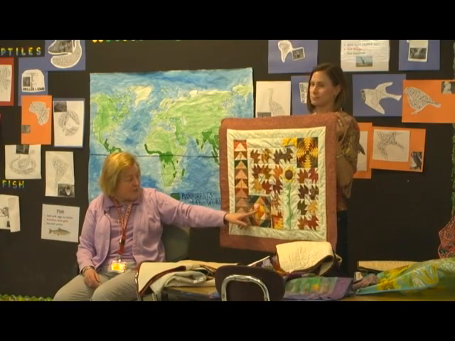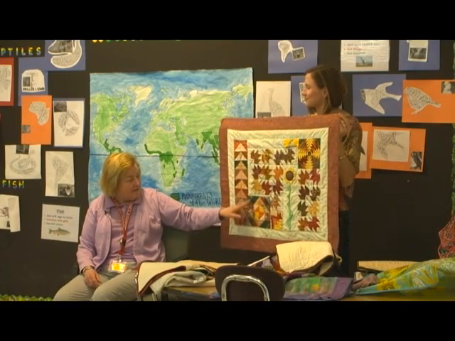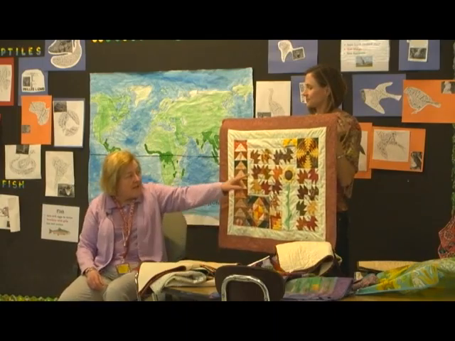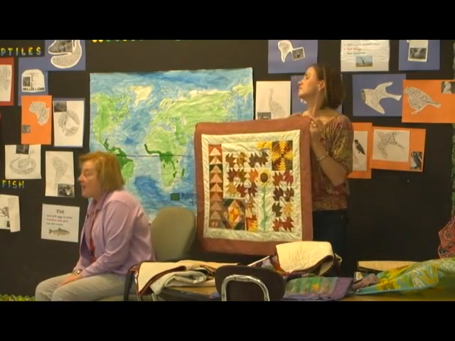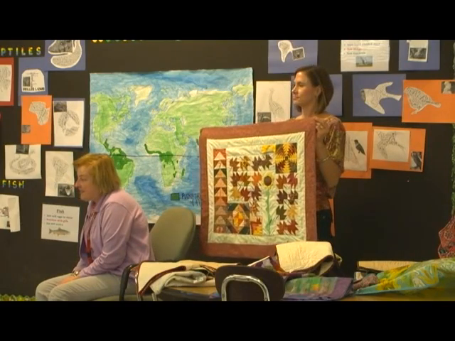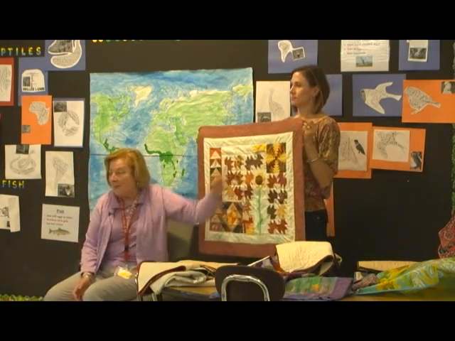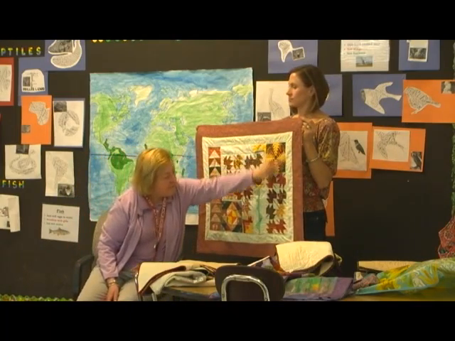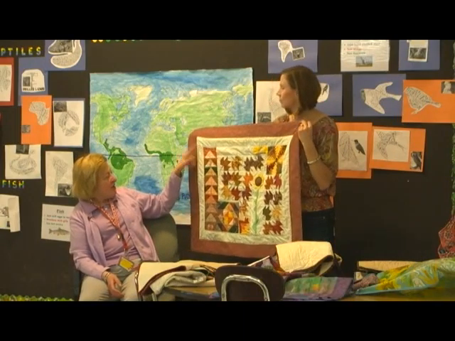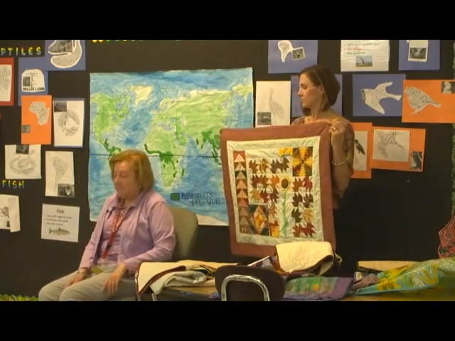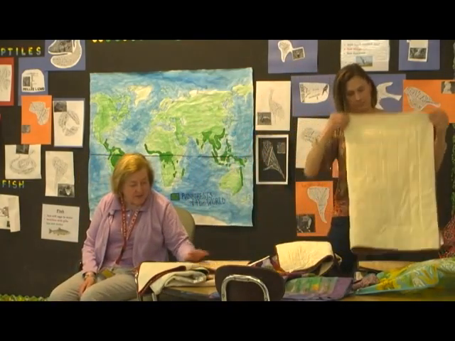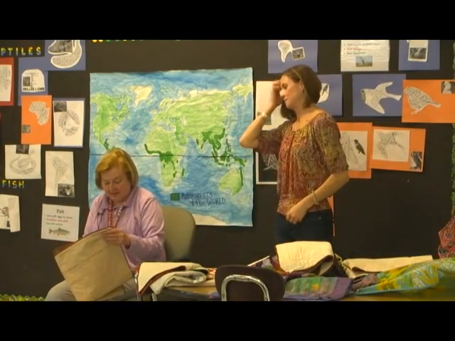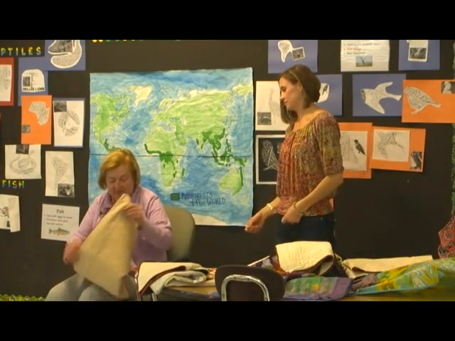And then this is just a square within a square with more triangles. And this is called a pineapple block. Can you see why it looks like a pineapple? And I wrote a poem in here. I wrote the poem October by Robert Frost, all by hand. This was fun and a challenge.